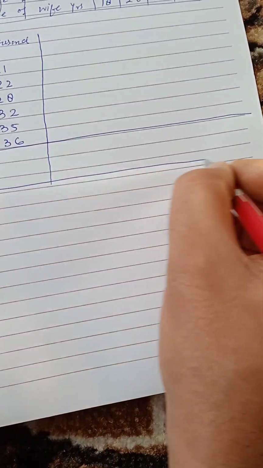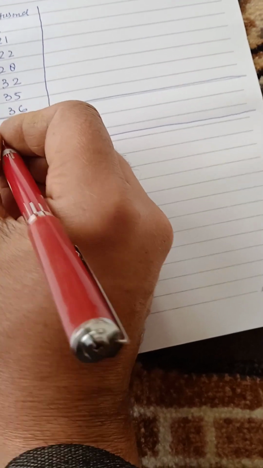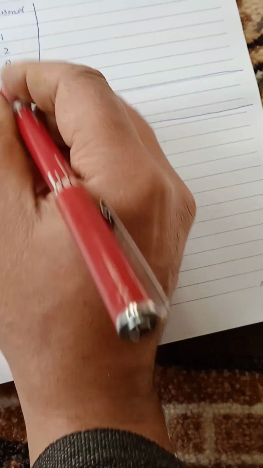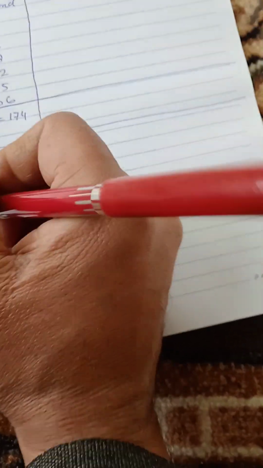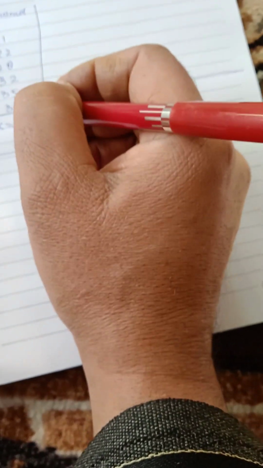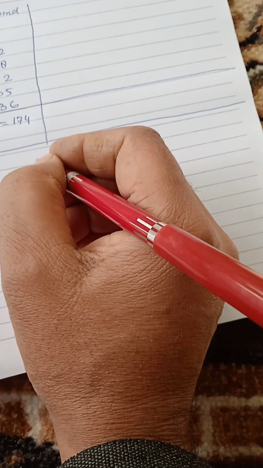After taking this as the x, simply add the x column to get sum of x. This will become 174. इसको जमा करने के बाद आपका सम ऑफ x निकलेगा.